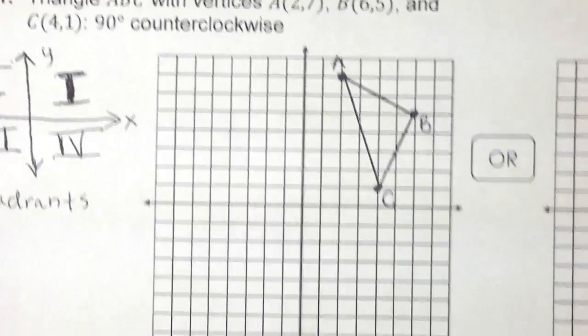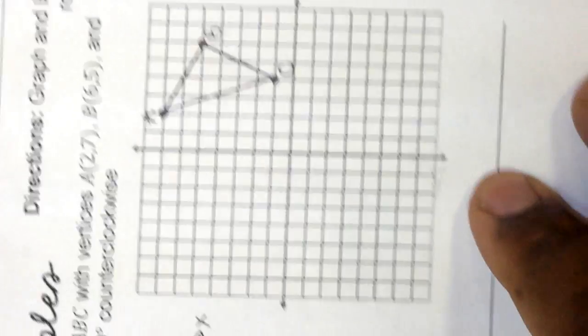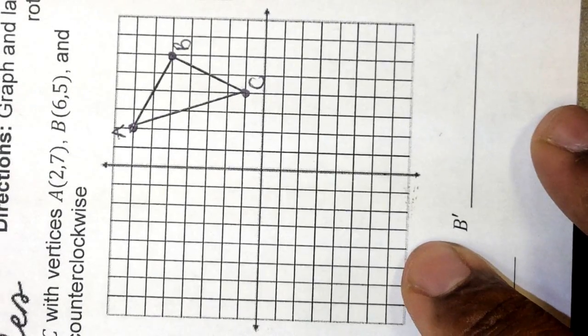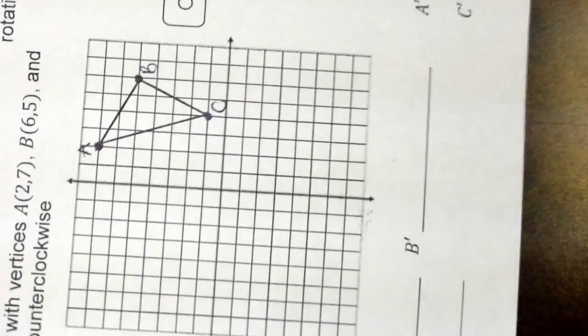If y'all are looking at my paper this way, facing my paper, 90 degrees is one turn to the left. That's what I'm about to do on the table. So I'm going to take my paper and turn it one time to the left. I'm rotating it 90 degrees counterclockwise. Now, this is where kids get messed up. Hear me out. You're rotating your paper. Don't turn your head or try to see this any other way. I'm rotating my paper so I can see where my image is going to land.